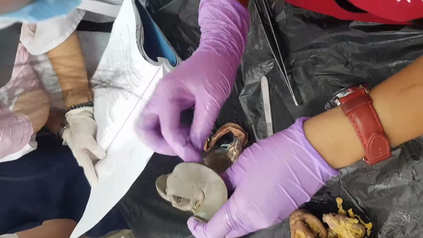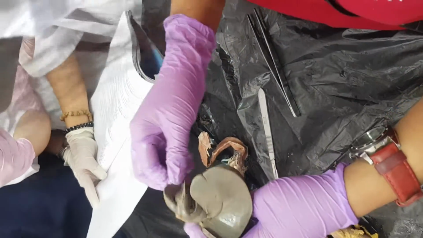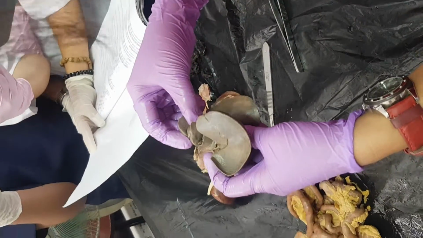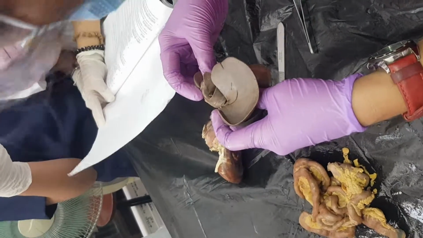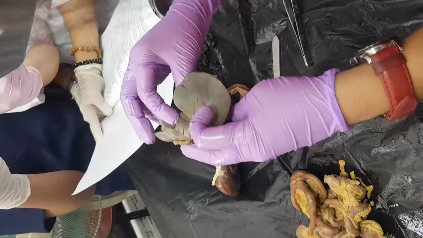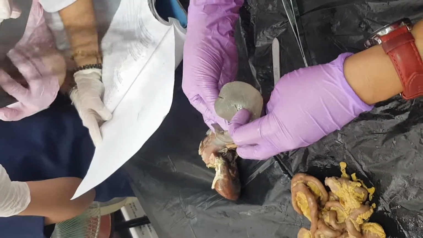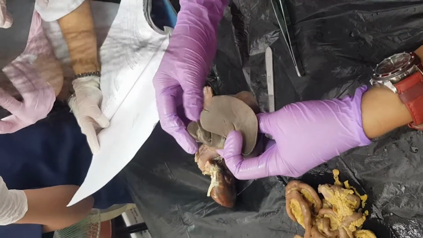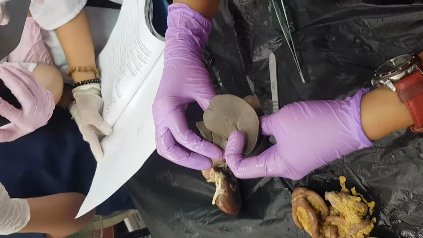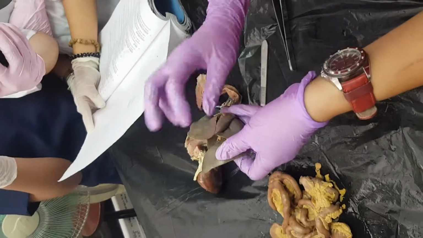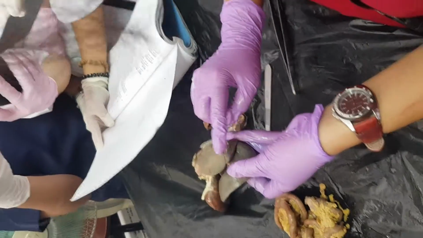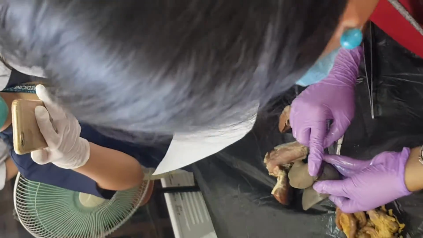So this is the papillary process, this one. Caudate process, most caudal of the region, formed by the renal fossa, and then this is your caudate process. So this is the caudate lobe, papillary process, caudate process. Your quadrate lobe.